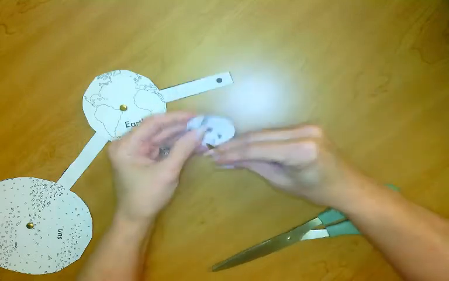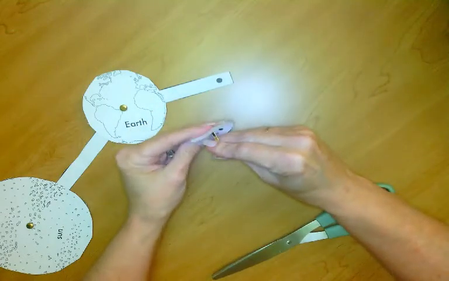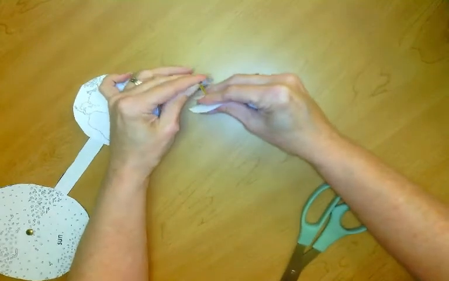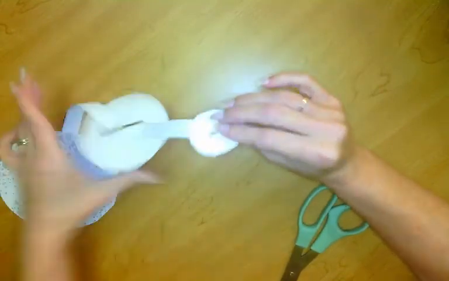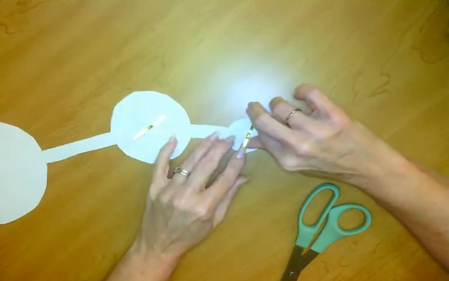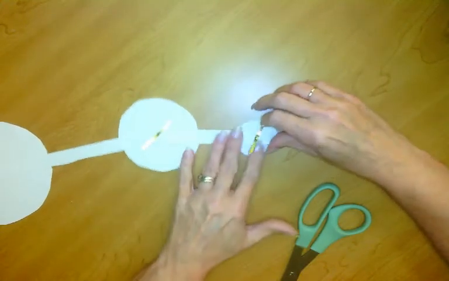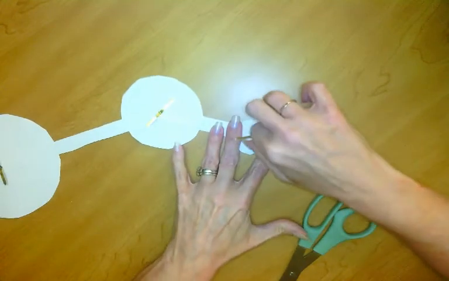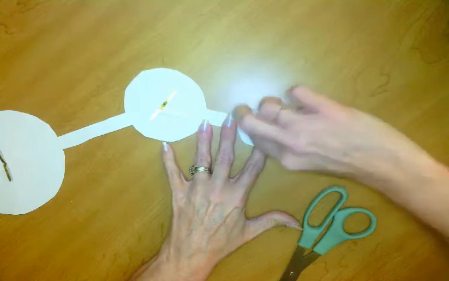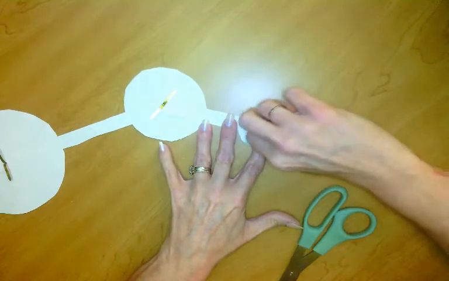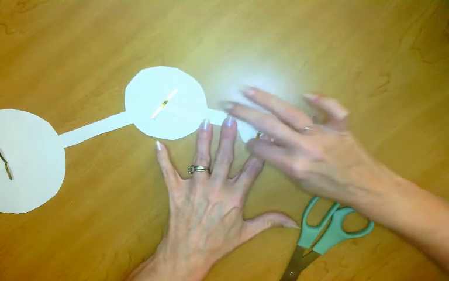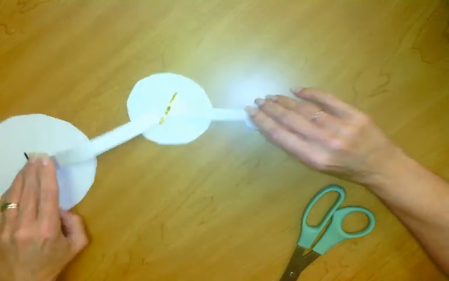Right here, I'm going to put that one through the center of the moon, and then right through that little dot on the paper. And then I can flip the whole thing over, and I can spin it so that I can make that little hole in the middle so that everything moves easily. Usually when you're using paper fasteners like this instead of using staples, it's because you're wanting things to move.